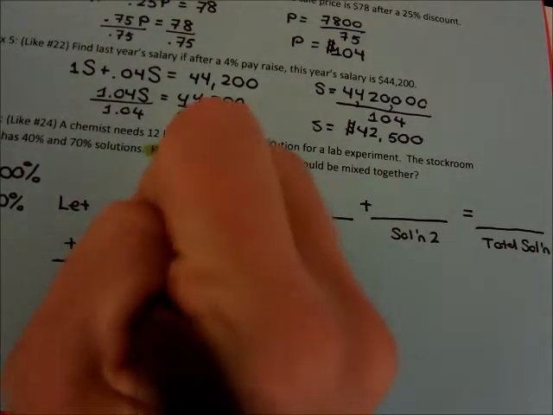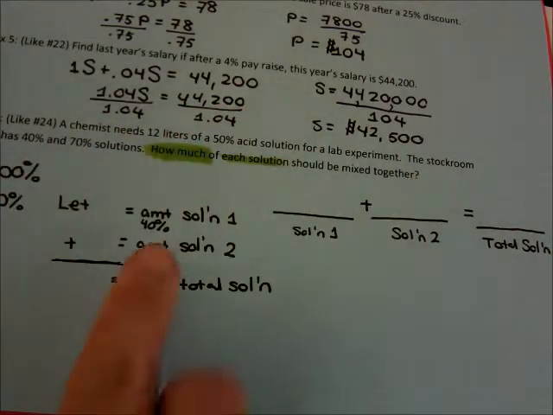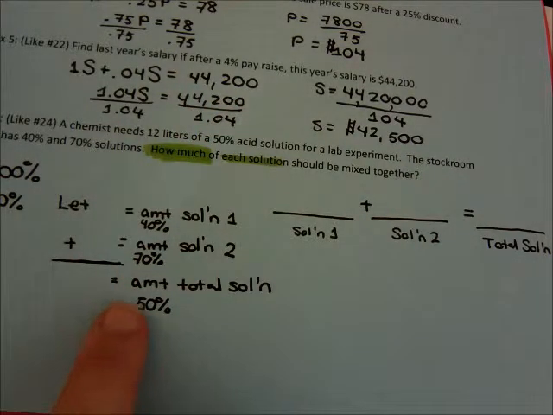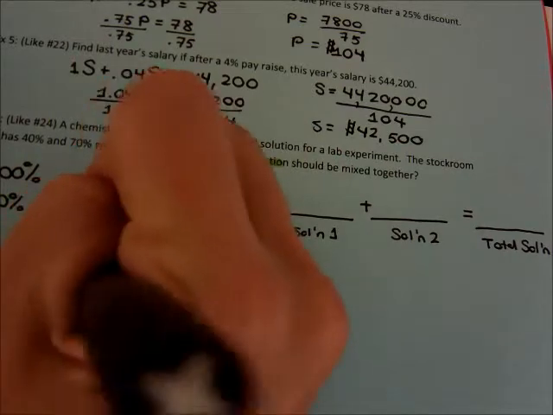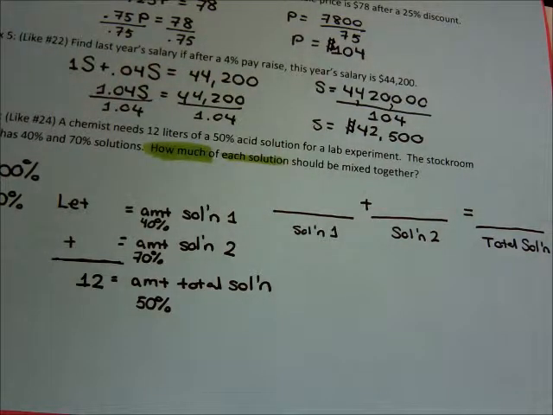50. How much does he want of his total amount? He wants 12 liters. We know automatically that that's 12 liters. We want the total added to 12. But I don't think we have any more information, do we? So let me pretend this.